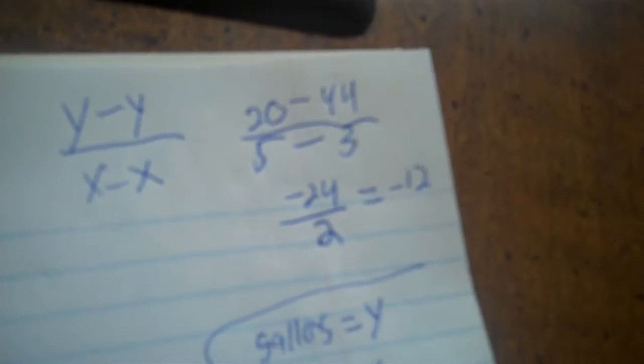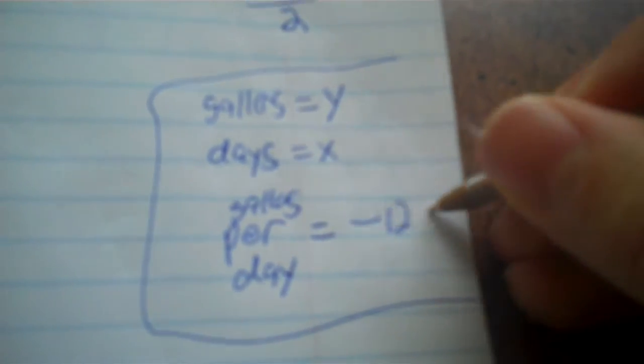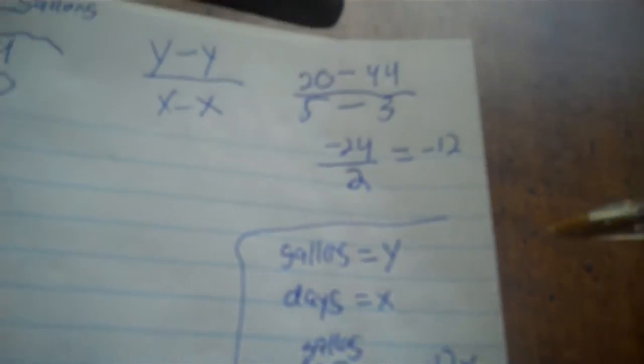So 20 minus 44 is negative 24 and 5 minus 3 is 2. And then divide that and you get negative 12. So what you have done now is you have found your rate of change. Okay, that's what that does. Okay, now make your line, negative 12x is your slope.